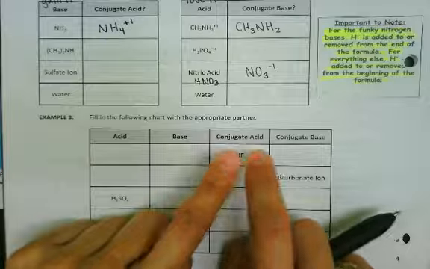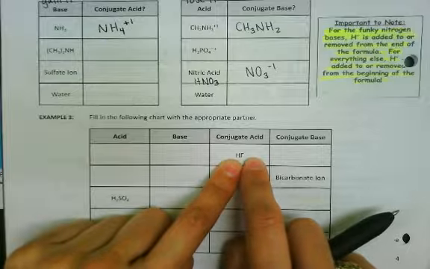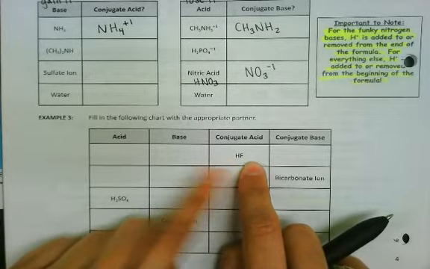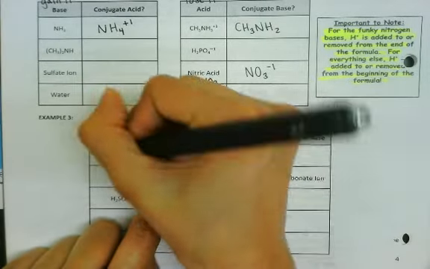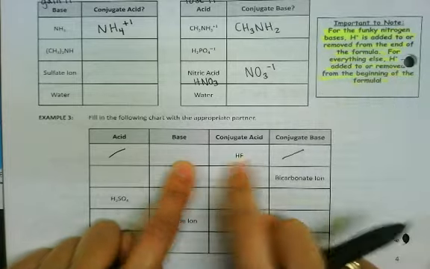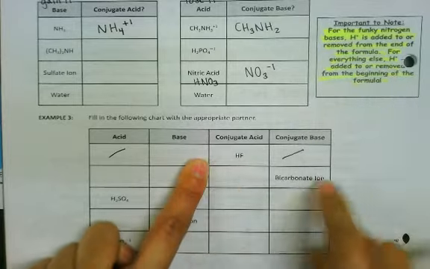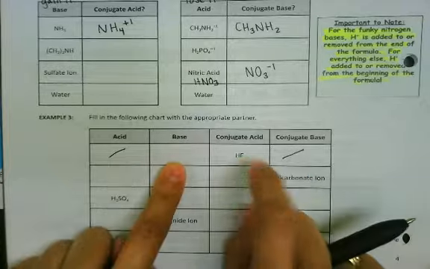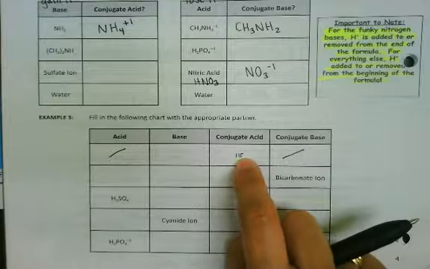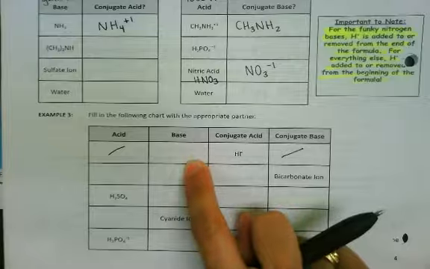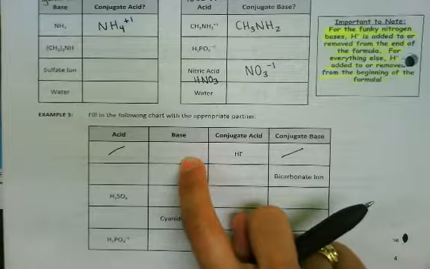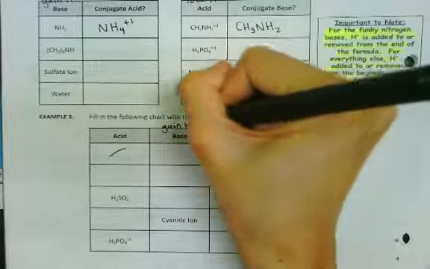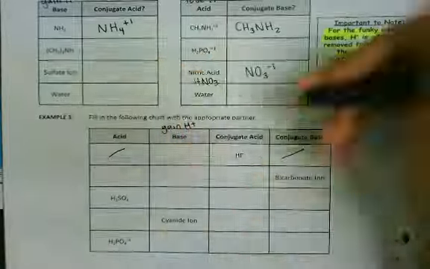So you need to know that conjugate acids, the other half of the conjugate pair of a conjugate acid, is going to be a base, okay? Bases and conjugate acids are part of a pair, and then conjugate bases and acids are part of a pair. So here, the conjugate acid is going to have its conjugate pair, the other half, be a base.